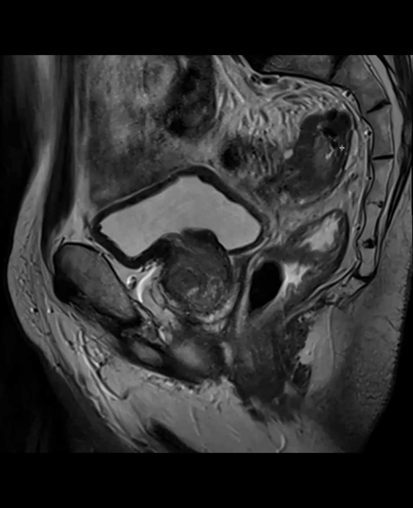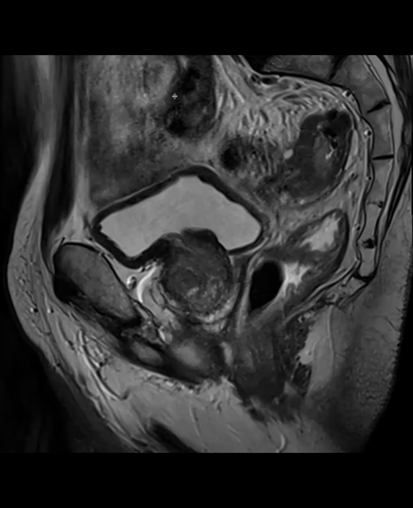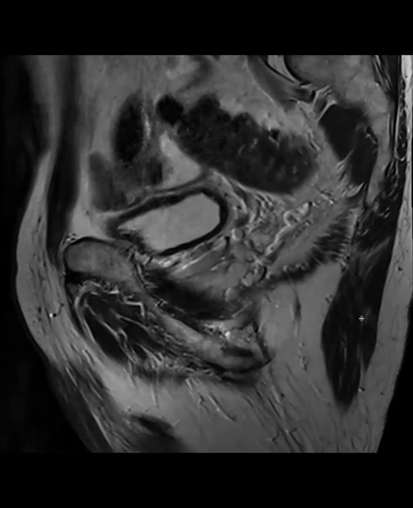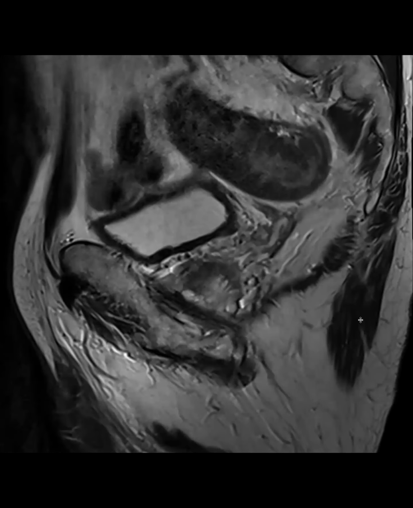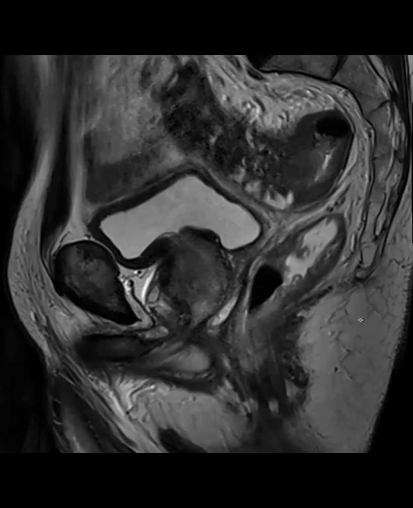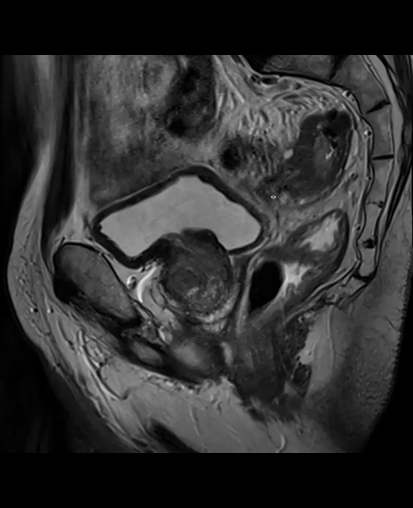And then it's a little bit redundant, and this is a continuation of that. So the sigmoid looks really thickened, maybe from chronic diverticulosis or SCAD, with a fistula going between the sigmoid and the rectum. The sigmoid and the rectum. See, right here, right here. Yep, I see it.